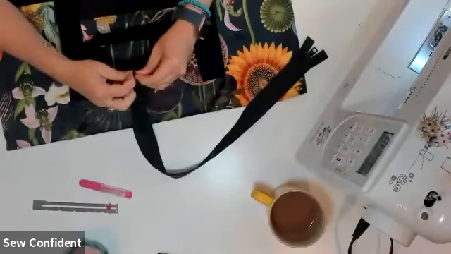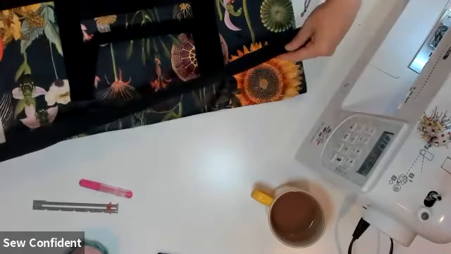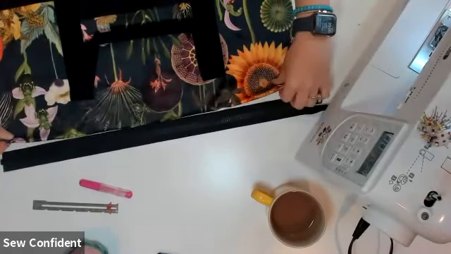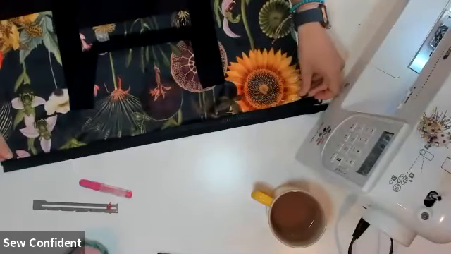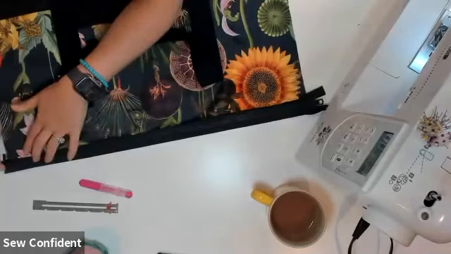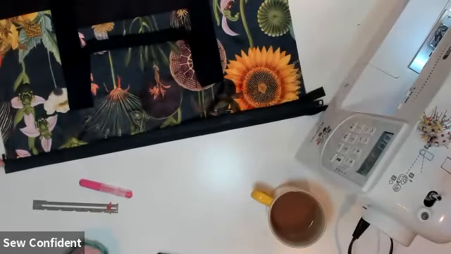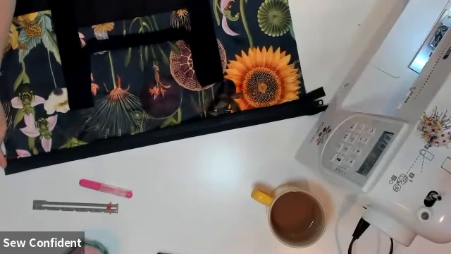Just going to take this off. Right, now I just want to think of the best way to put in this super chunky zip.